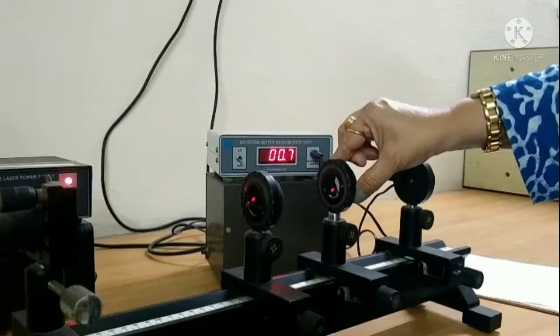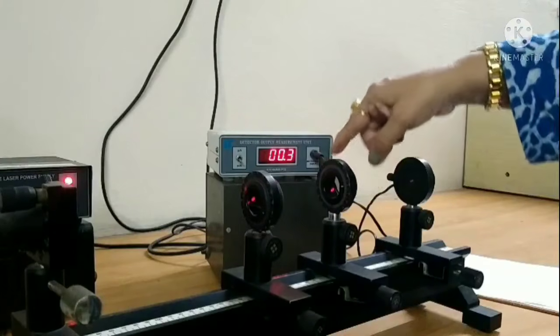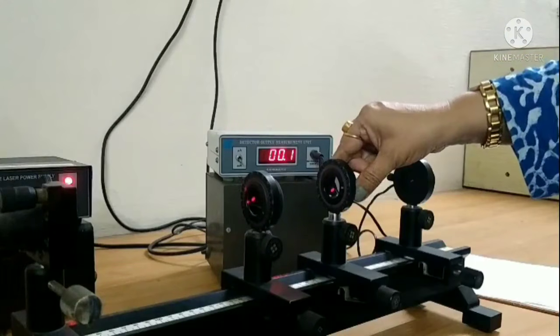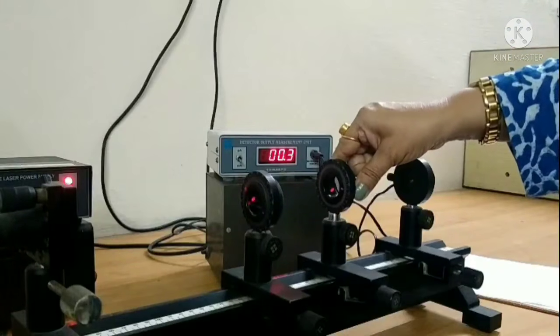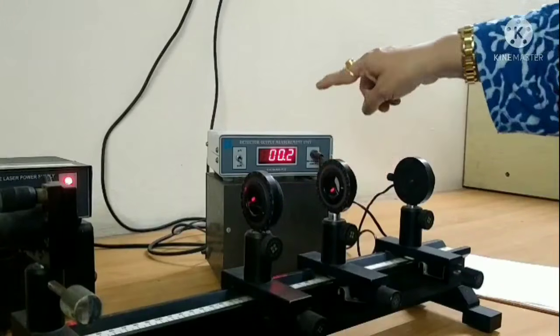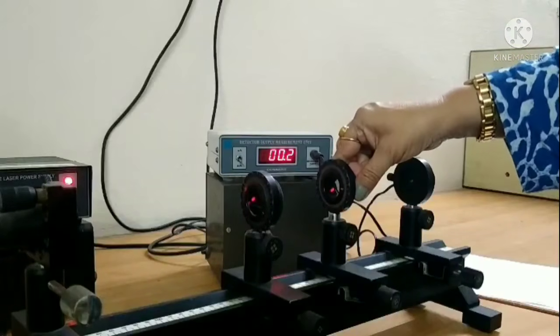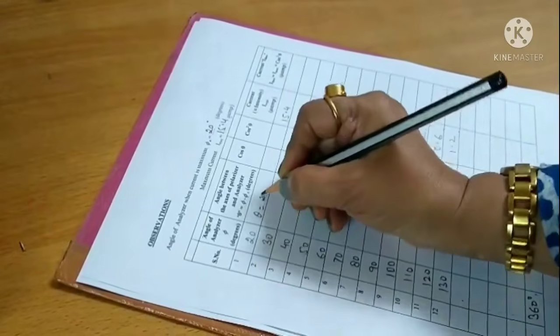We'll keep on taking the readings, at least for one complete rotation, that is for 360 degrees, and try to take readings as close as possible to get a better graph. I have taken some readings.